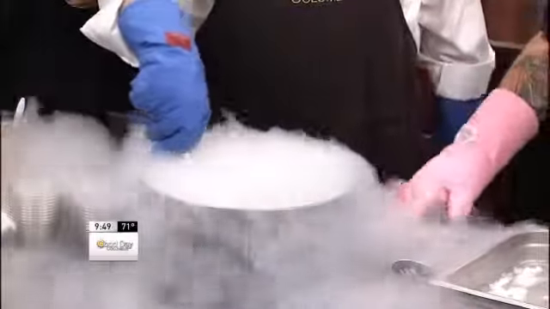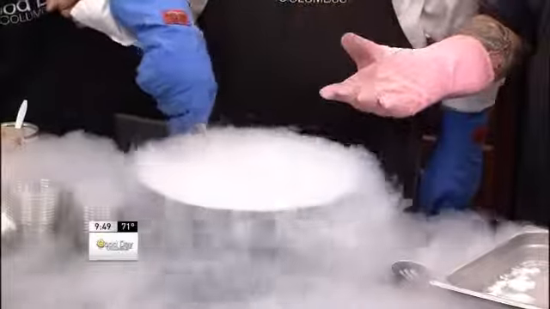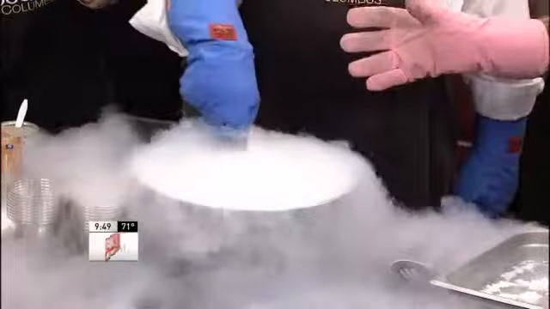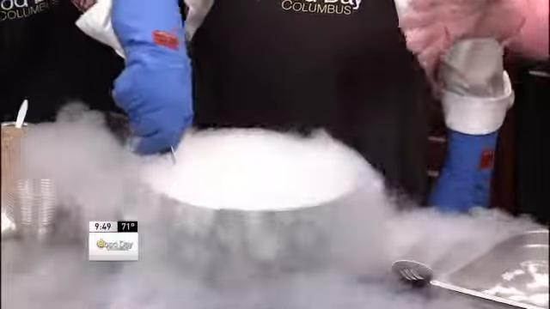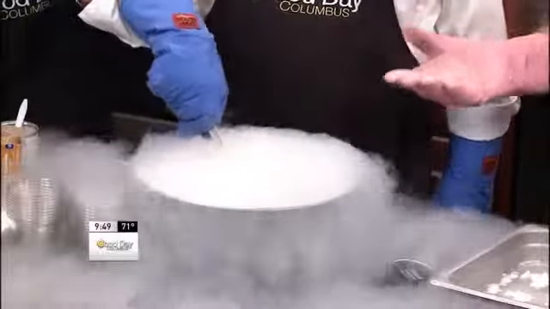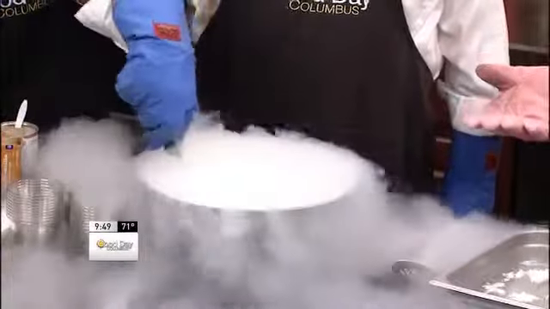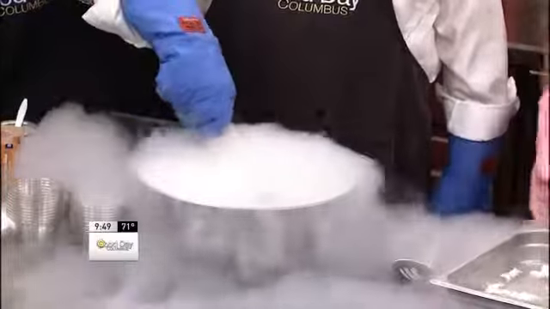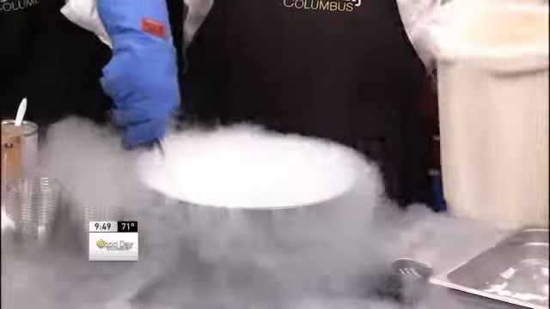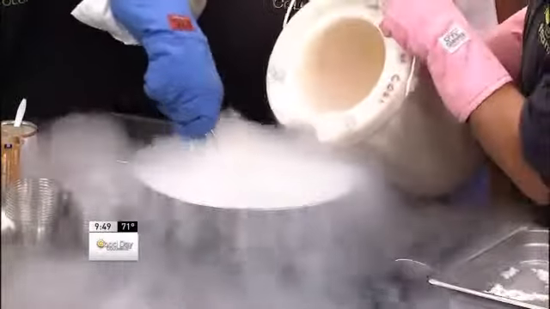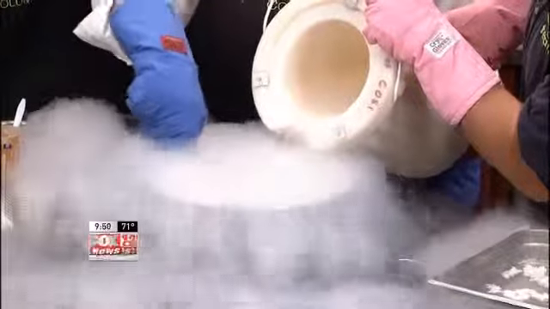Listen to it sizzle. It's actually sitting on the surface of that water, and because the ingredients we put in, even though they just came out of the fridge and they're really cold, they're relatively warm compared to 320 degrees below zero. So as we hear it sizzle, we know there's still some nitrogen in there, but I'm going to add just a little bit more as we hear that sizzling slow down.